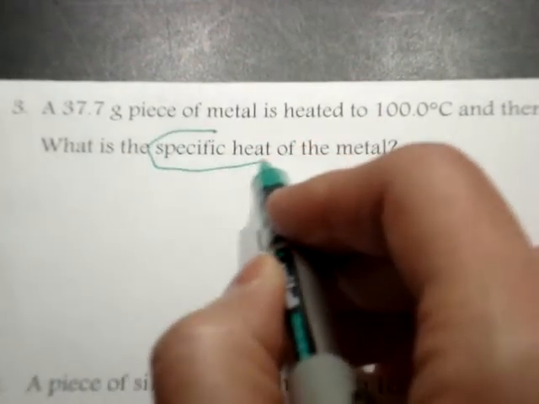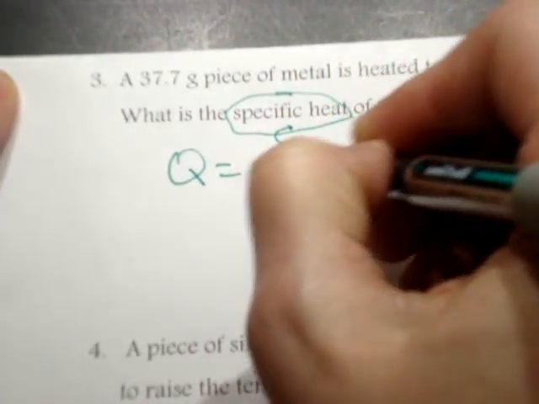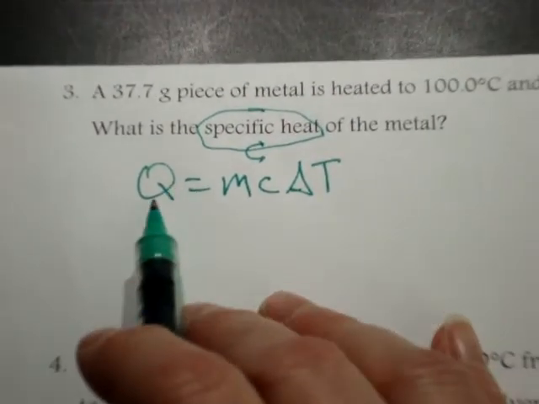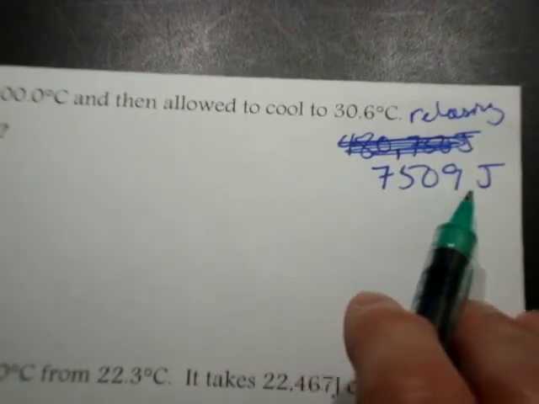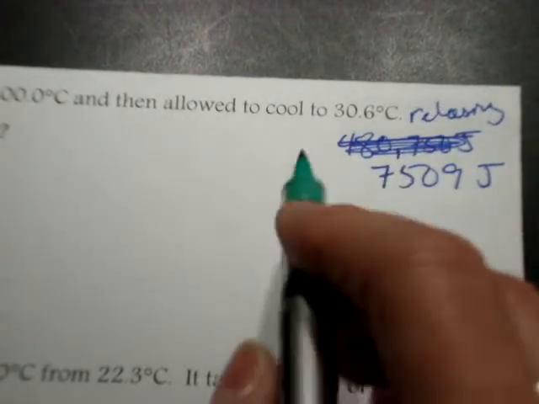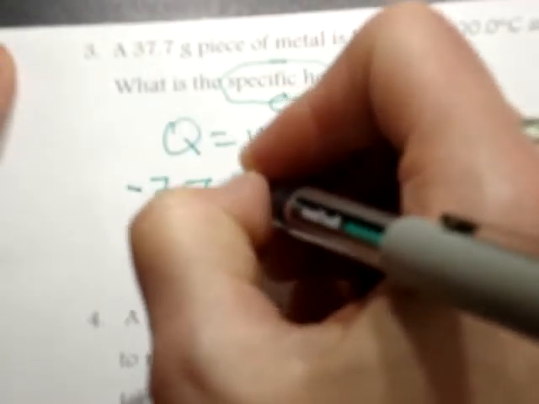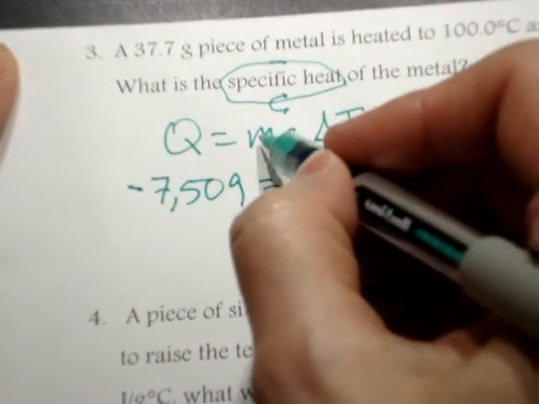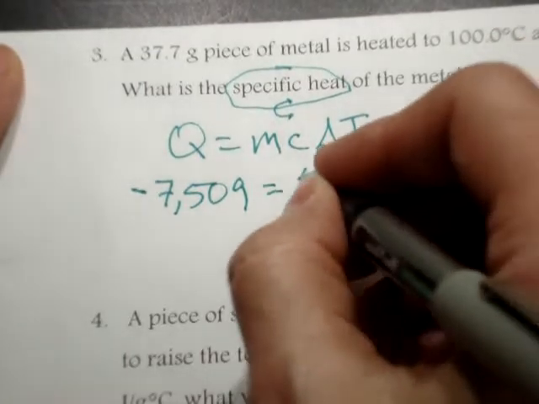So what they're looking for when they say specific heat is the C part of the equation. So we're going to start off by writing our equation with no numbers in it. Okay. They've given us Q, the heat released. So it's 7,509, but because it's being released, we need to make sure that we use a negative when we plug it into our equation. So negative 7,509 joules. The mass of the metal is the 37.7 grams.